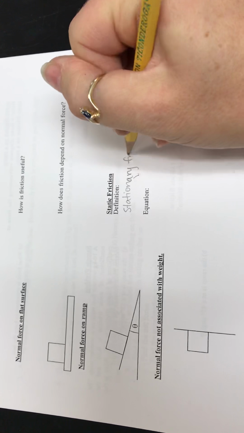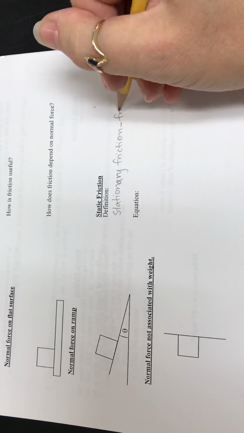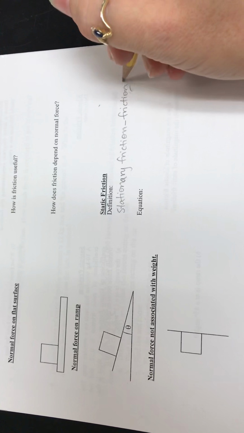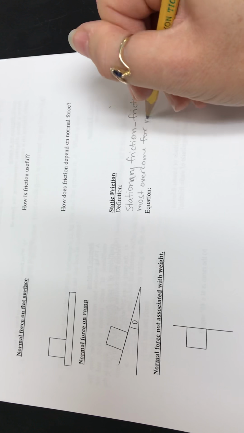I wanted to talk to you today about static friction. In the lab that you did, you looked at kinetic friction, which is basically moving friction. Static friction by definition is stationary friction, or the friction that you must overcome for movement. Like if you wiggle your butt around your chair, you don't move, right?